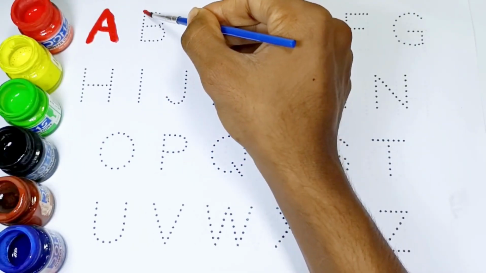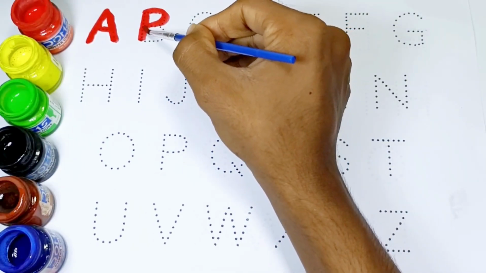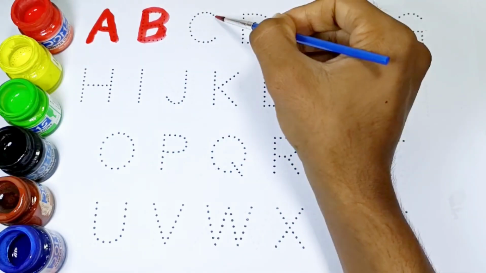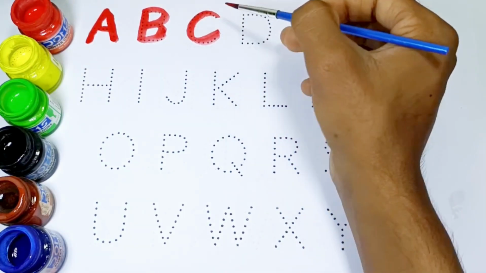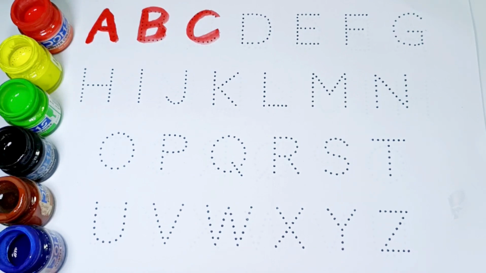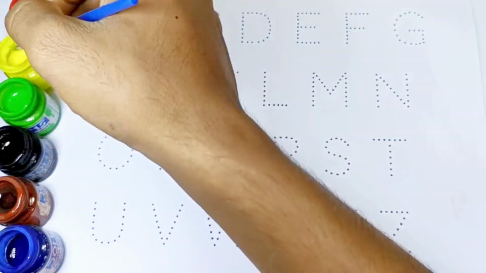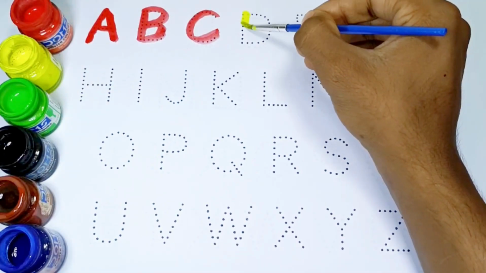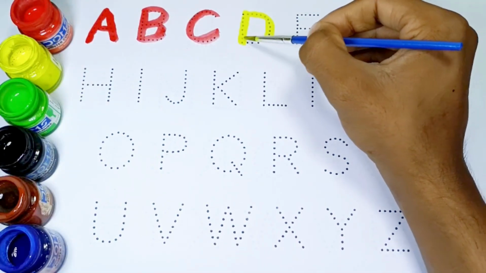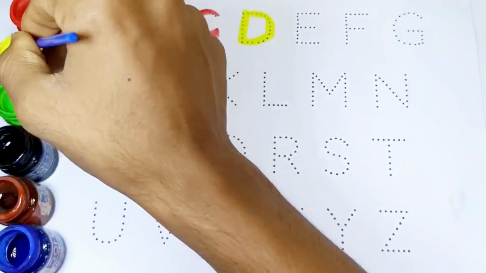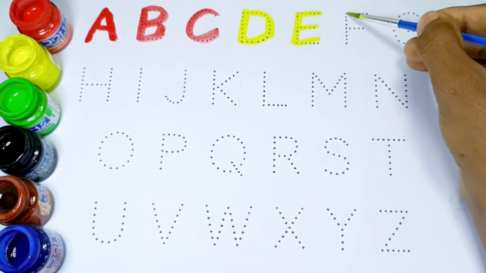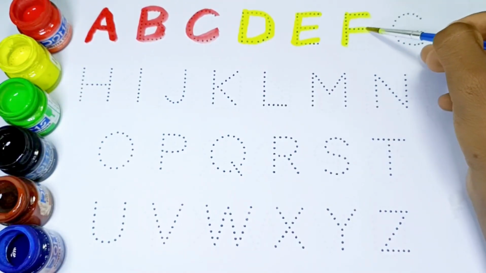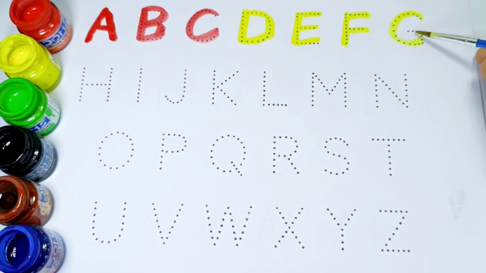A for apple. B for ball. C for cat. Kids, now you draw D and use yellow color. D for dog. E for elephant. F for fish.